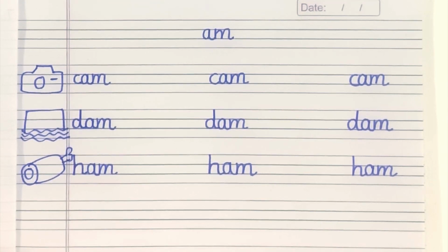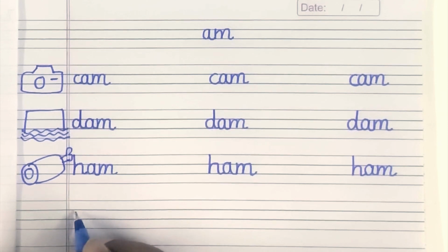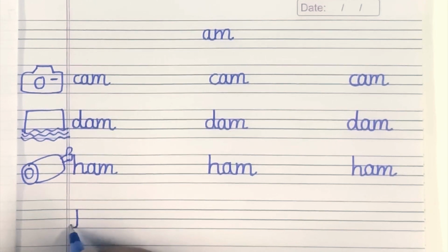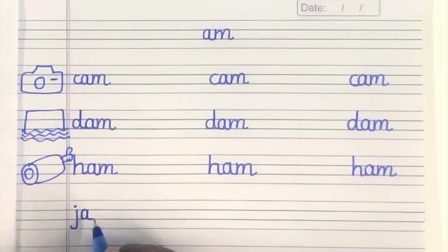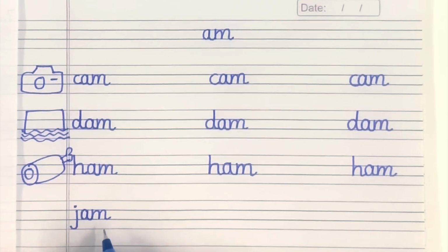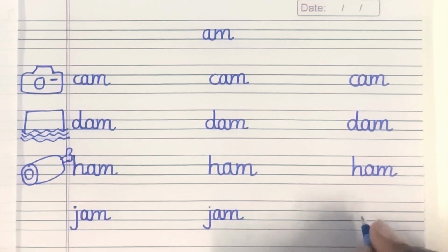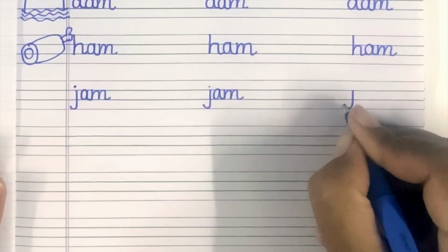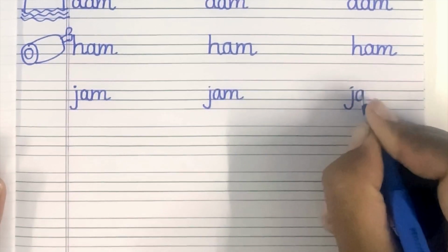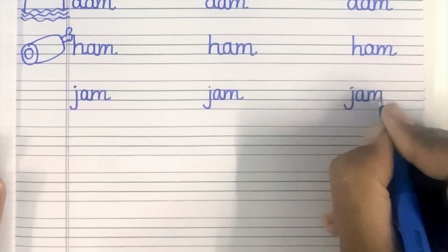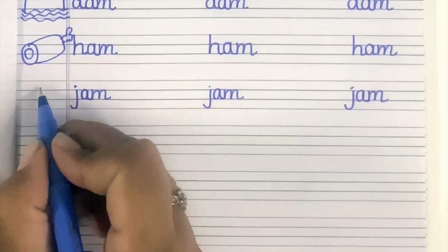Yes, ham. Next word is jam. J, we will join j with am. This becomes jam. Kids, do you like bread and jam? Yes. Jam is made up of fruits and sugar. Jam. J, am. This becomes jam. So it's a jam bottle.